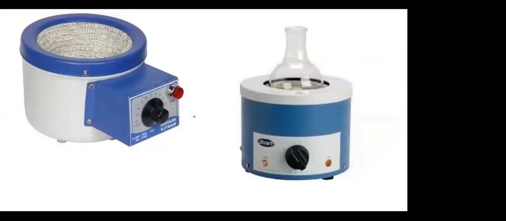This is what we use. We call it a heating mantle. Heating mantle. The heat loss is less. So there's a heating coil like this inside. When the coil is heated up, the heat is transferred to the water. Heat is transferred to the water inside. That's how it happens.